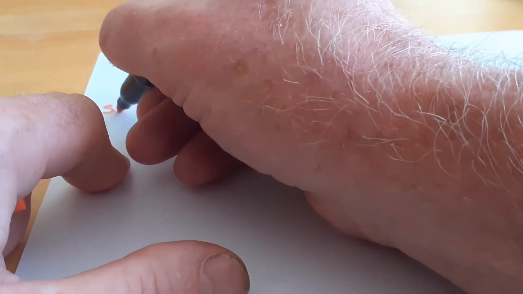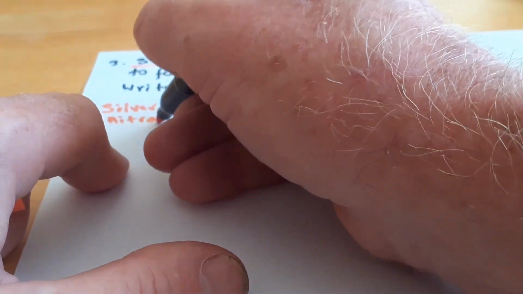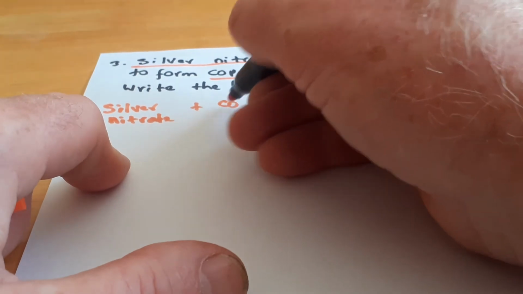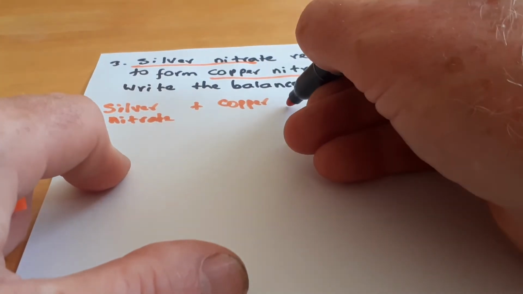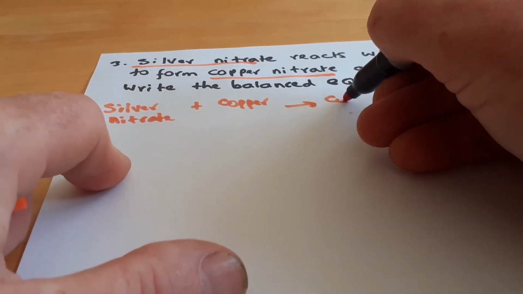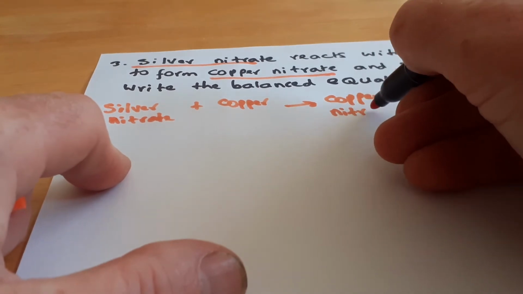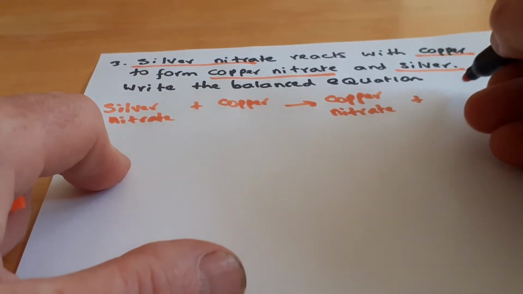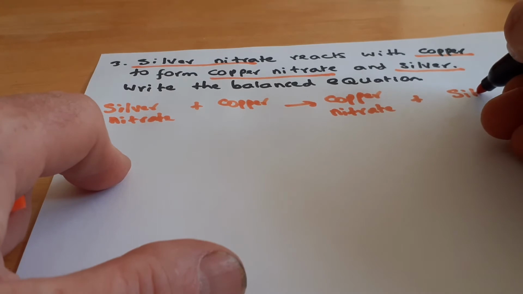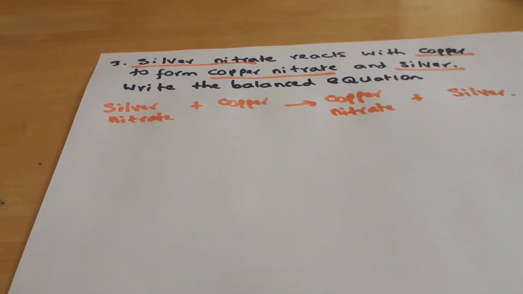So silver nitrate plus copper forms copper nitrate plus silver, and this is one of our displacement reactions which based upon the reactivity series, and this works because copper is more reactive than silver.